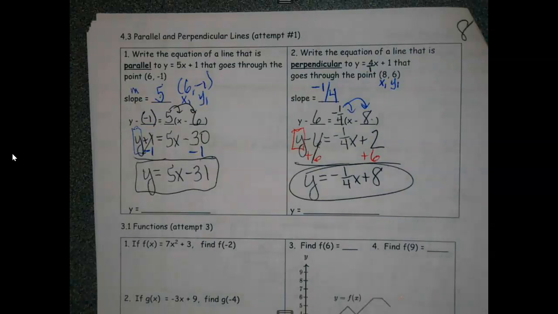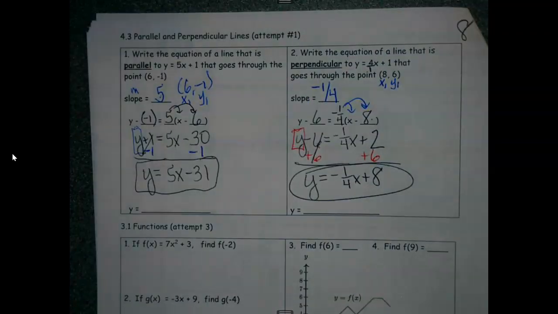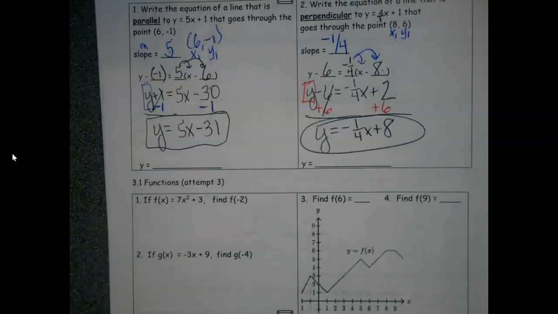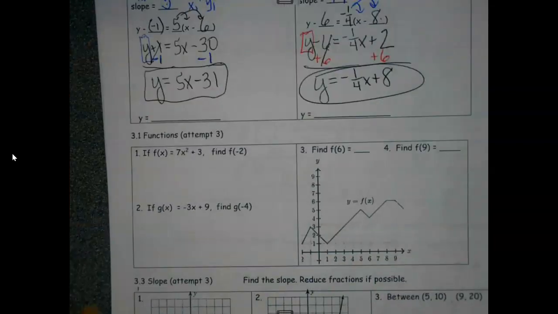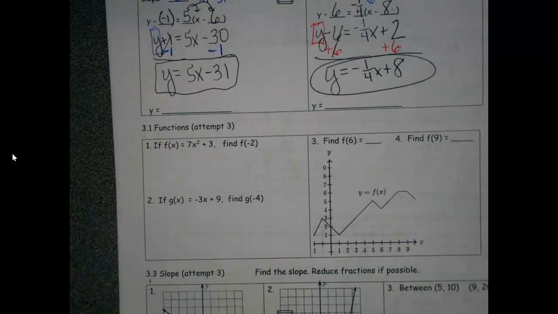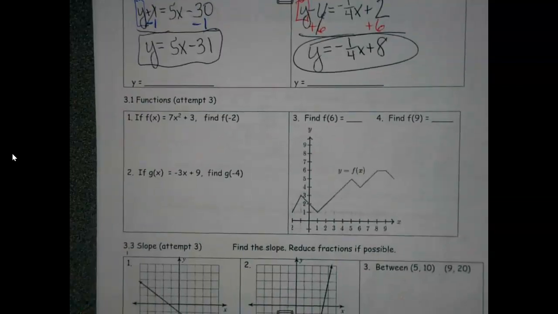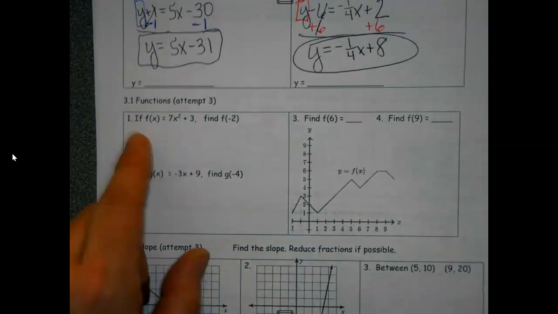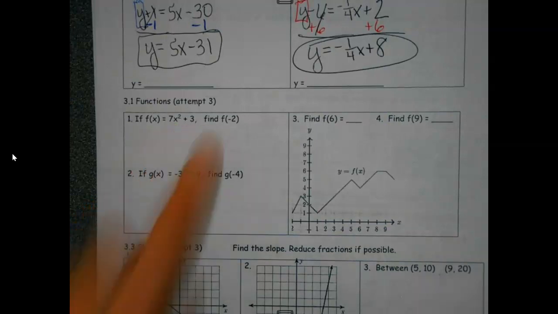Now, here comes the interesting part. I'm going to do this off the top of my head, but if you have your Unit 3 notes floating around still, which I'd said you're going to want to keep, that's going to come in handy on this next part, because there's some review here too. But we'll do them together, so hopefully that'll help if a couple things are a little cloudy. If f of x is 7x squared plus 3, find f of negative 2.